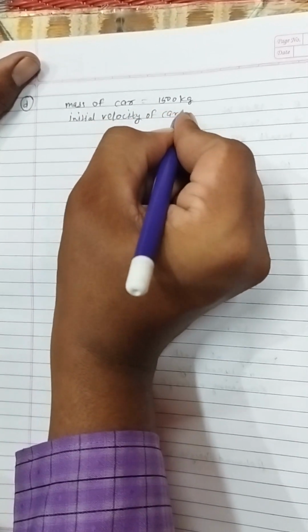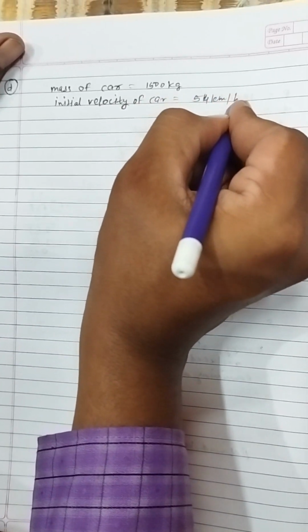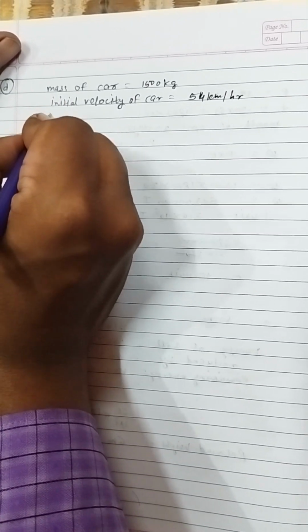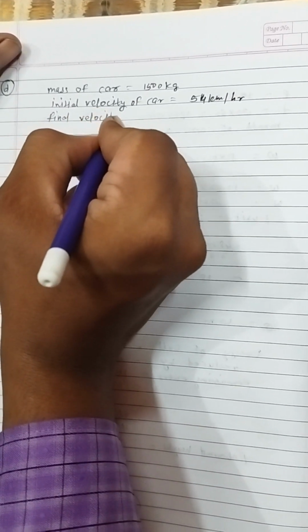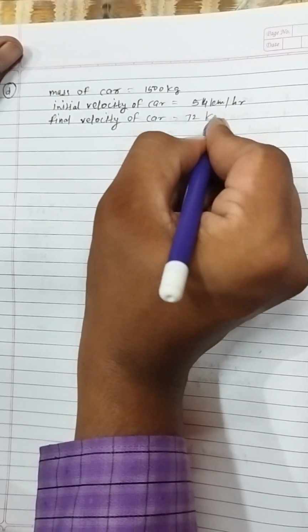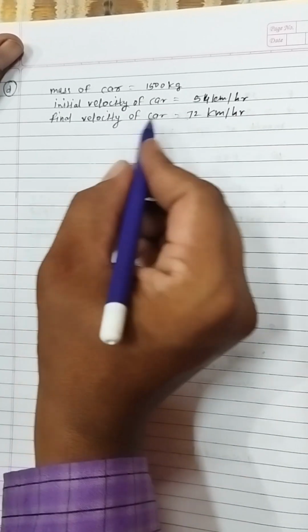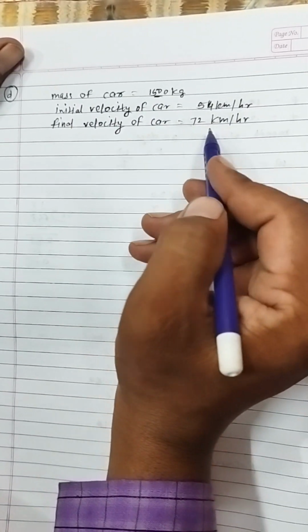So what will we get as the initial velocity of the car? 54 km/h. Now here the final velocity is given too. Because it increases, the final velocity of the car will be 72 km/h. So now see students, the mass of the car is given in kg and the velocity is given in km/h.